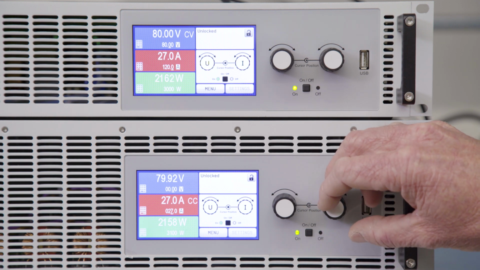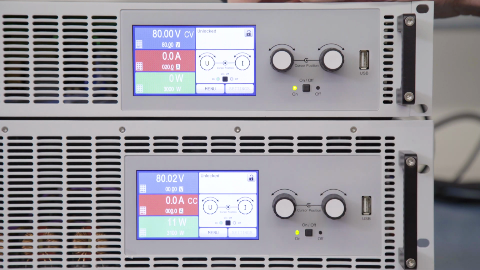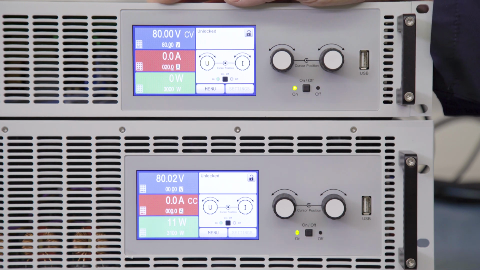Let's go ahead and take a look at constant current next. The second mode of operation that we're going to show is constant current. In constant current, the job of the power supply is to maintain a certain programmable current limit, and as a result, the voltage will then fluctuate according to the impedance of the load. What you can see here, I've set the power supply up to 80 volts. I've also set it up to a maximum current limit of 20 amps.